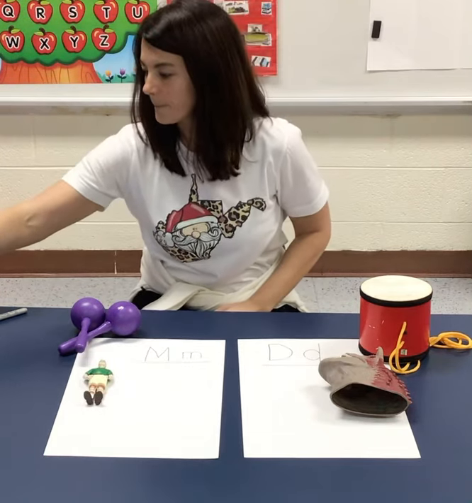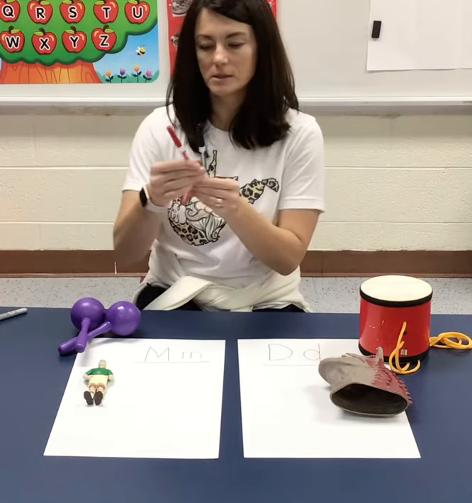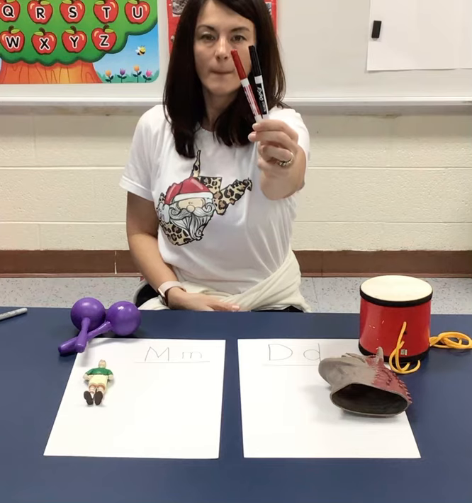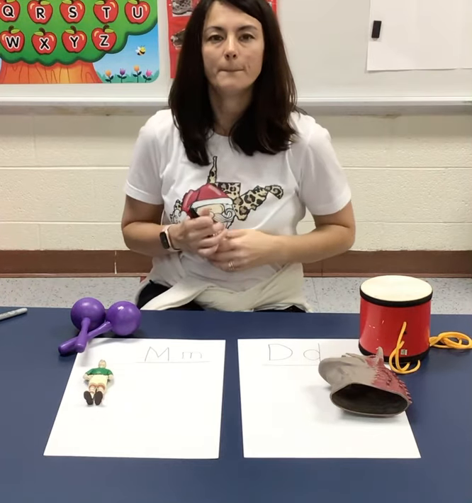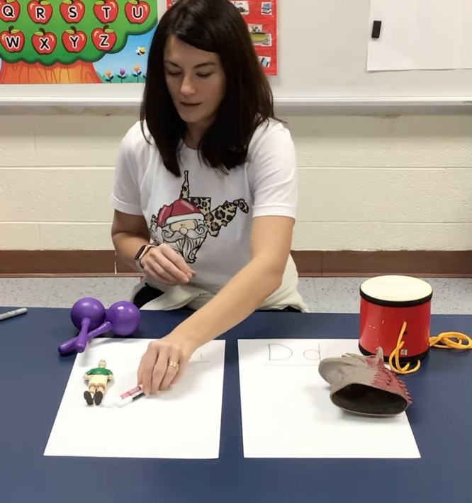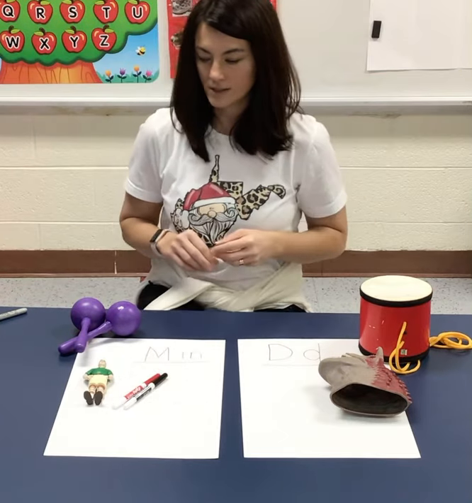Let's try another. What about these markers? What sound do you hear at the beginning of markers? Markers. Just like the man and the maracas. Let's try another.